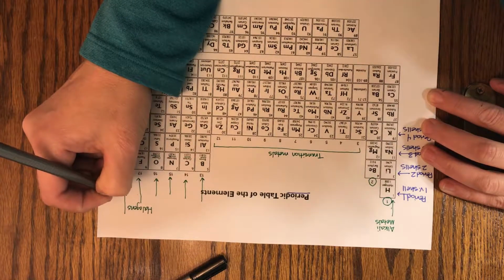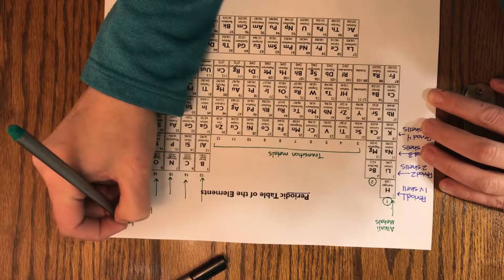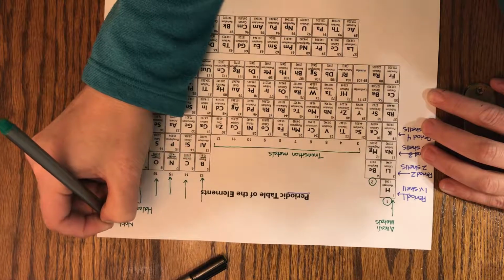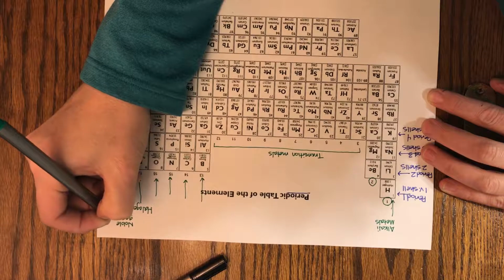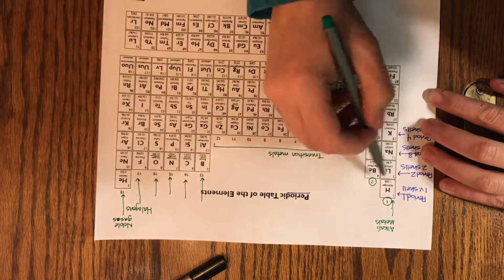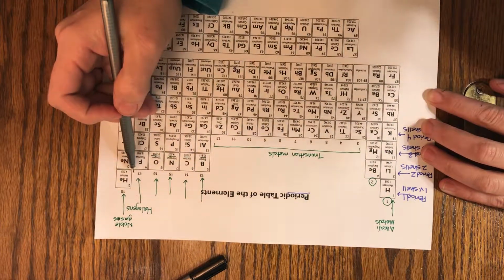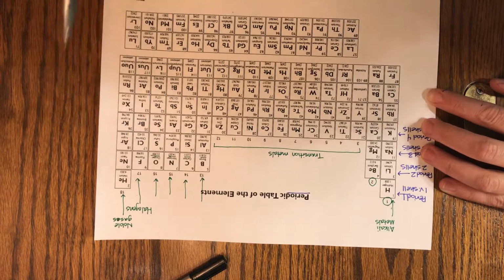The other group that you're going to need to know about are these guys, the noble gases. So those are the groups on the periodic table that you're going to need to know the names of on the test.